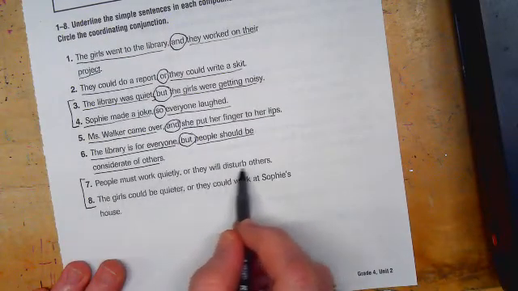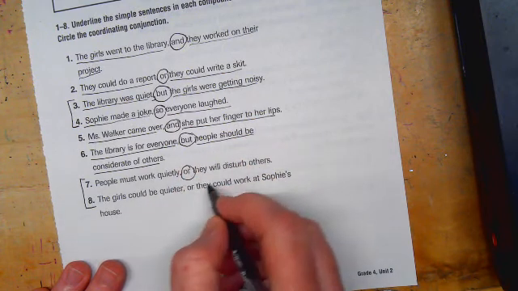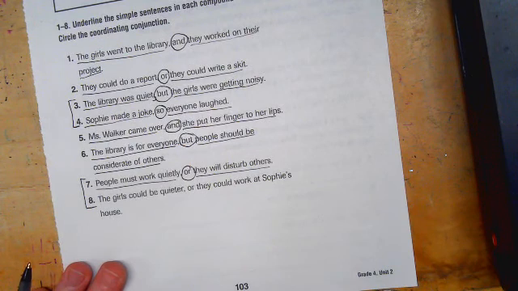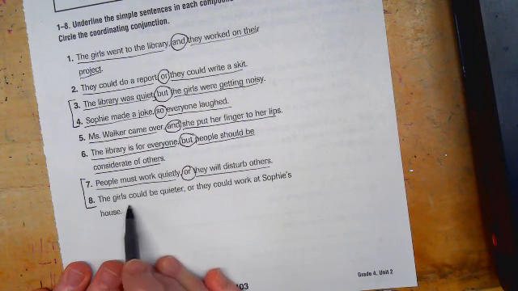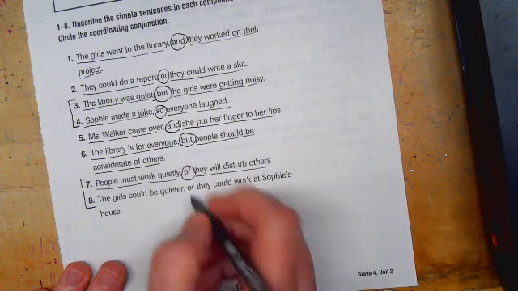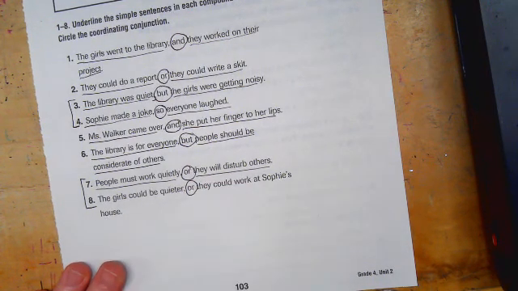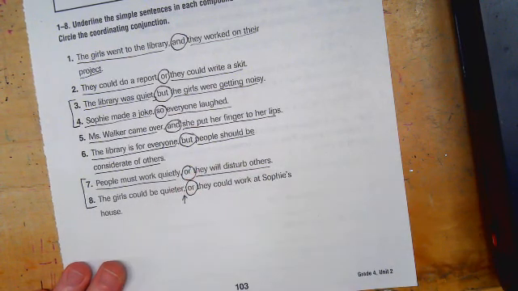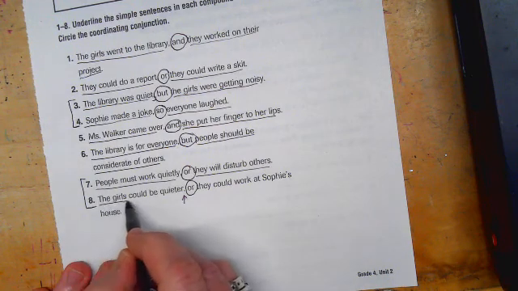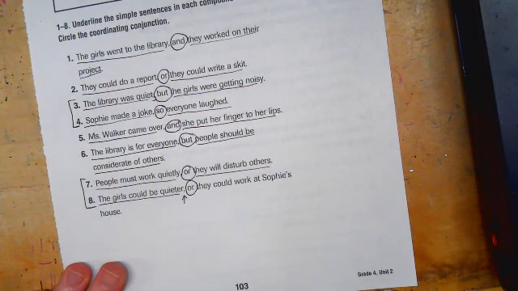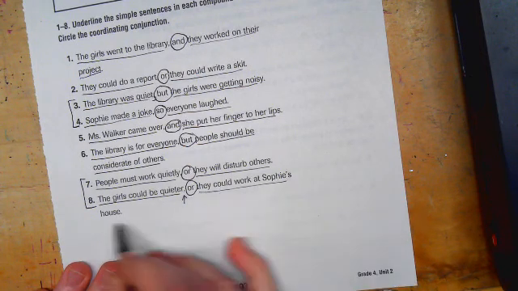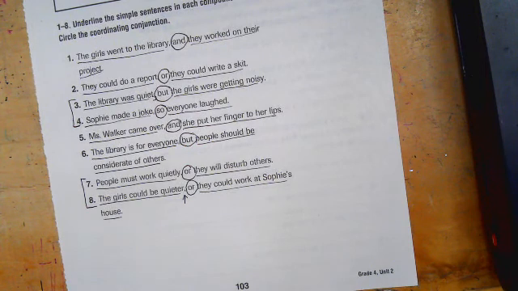Okay, so I'm looking at number 7. People must work quietly or they will disturb others. Or is my coordinating conjunction. They will disturb others. People must work quietly. And then number 8, the girls could be quieter or they could work at Sophie's house. Or is my coordinating conjunction. I'm looking also for my comma. Remember that the comma is kind of an important clue too. The girls could be quieter. Subject, the girls. Verb, could be quieter. Predicate, could be quieter. They could work at Sophie's house is the other sentence, right?